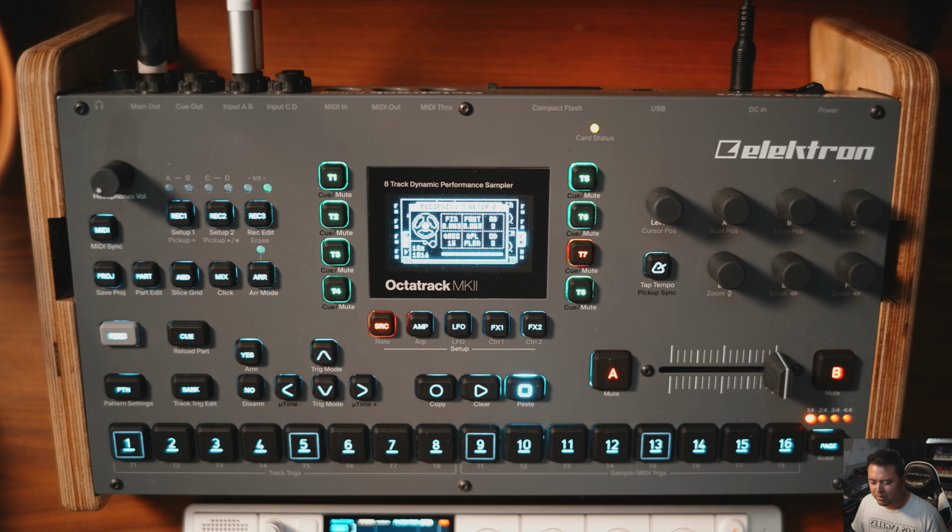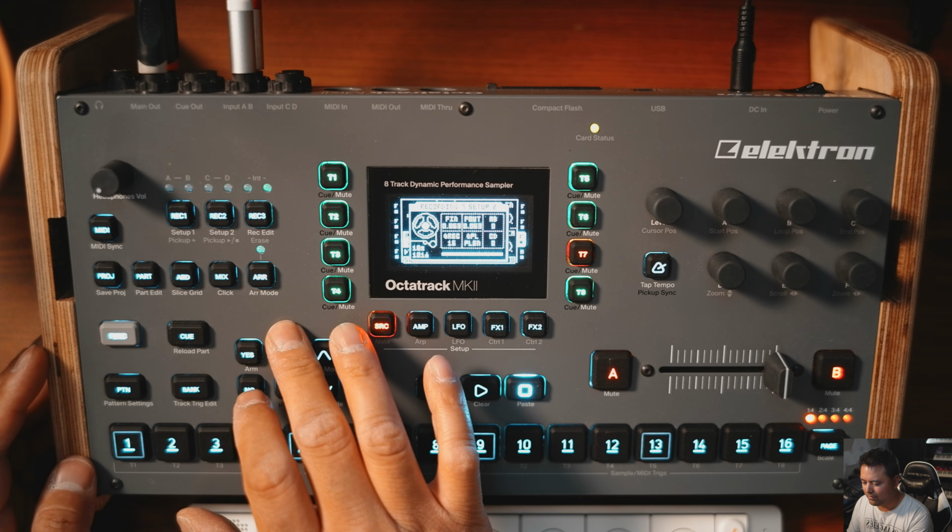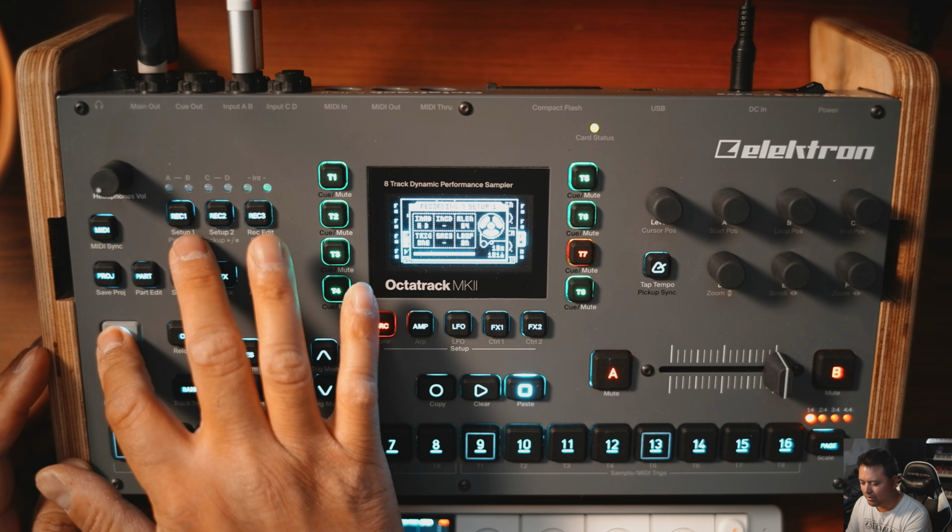Okay, QPL, that is quantize play. I have it set to pattern length. That means that as soon as we're done sampling, it's going to start playing the sample at the end of the pattern, or the beginning of the next pattern, I should say. Okay, so that's all good and dandy. So let's go back to Recording 1.